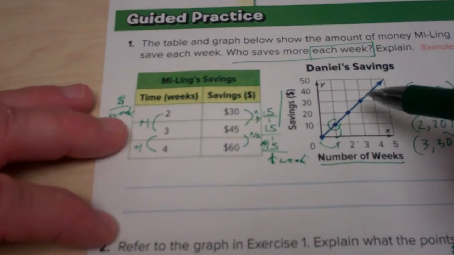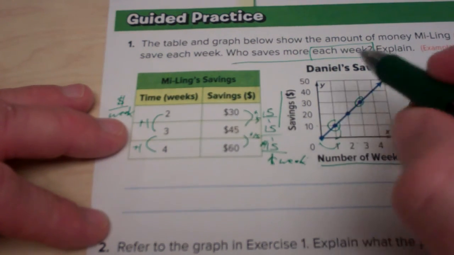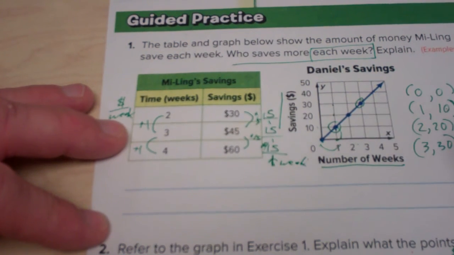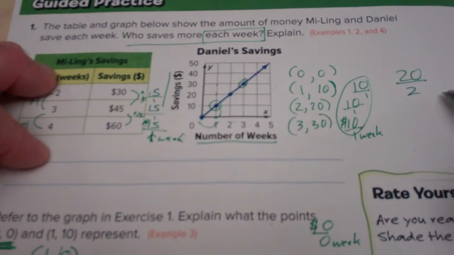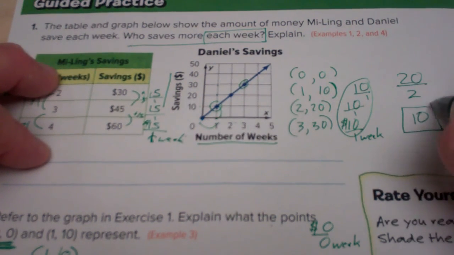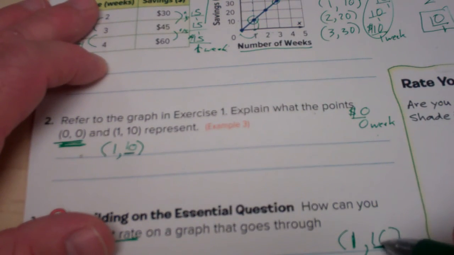So let me go back to this one. Any 2 points. So this time I'm going to go from that point to that point. If I go and count it, the rise, it goes up 10, 20, up 20, but then it goes right 2. And if you simplify 20 over 2, you're going to get 10, because that is the unit rate. 20 for 2, but 10 for 1.